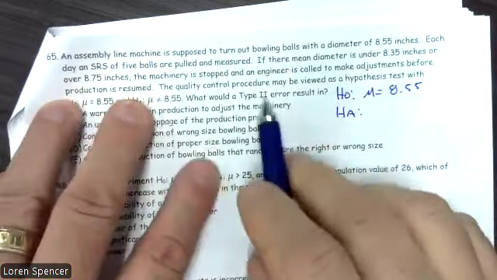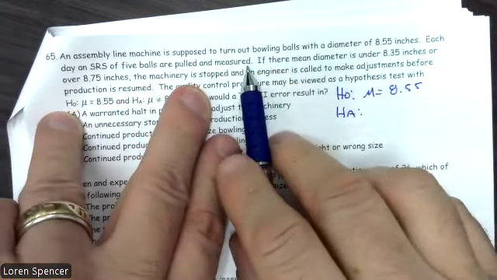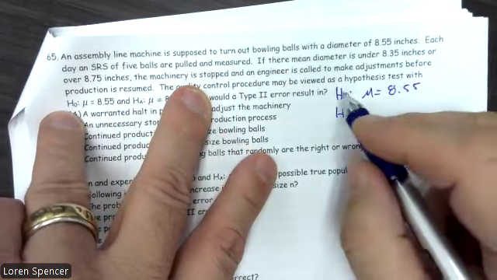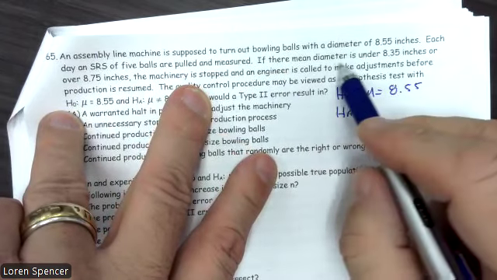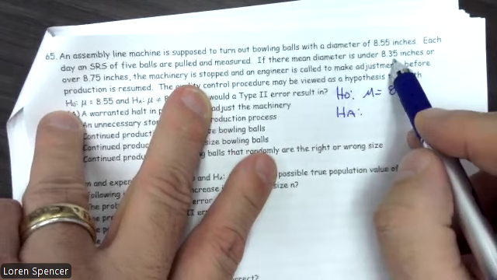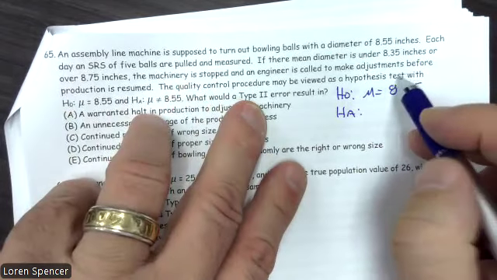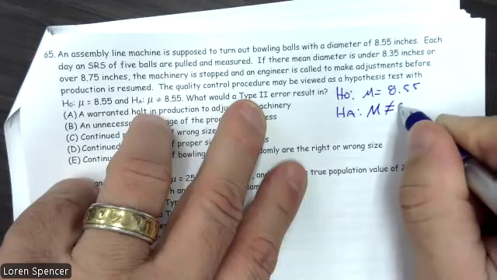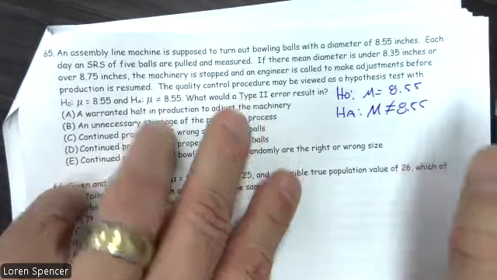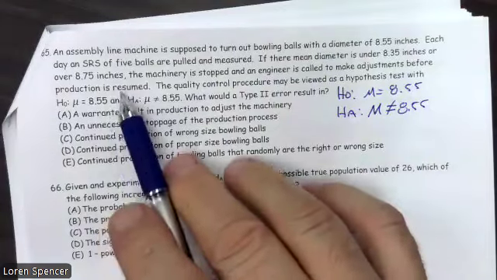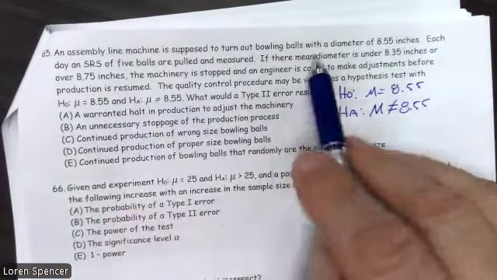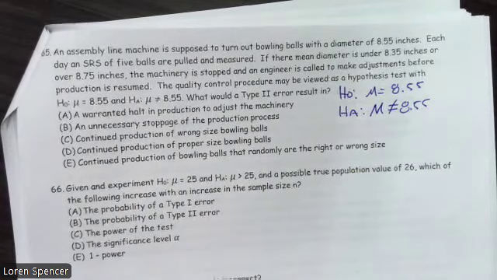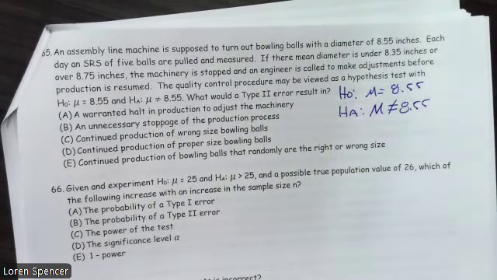Alternative. Each day, a simple random sample of 5 balls is pulled and measured. If the mean diameter is under 8.35 or over 8.75, the machine is stopped. So it's stopped if it's different than 8.55. And it's only stopped if it's less than 8.35 or more than 8.75. So the quality control manager may be viewed as a hypothesis, and there it is.